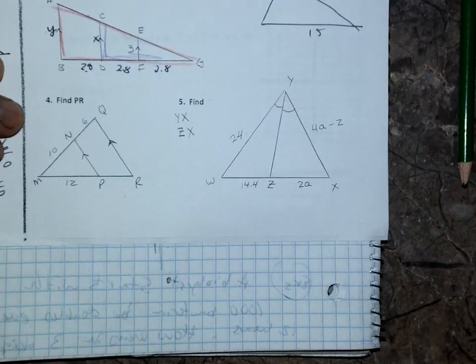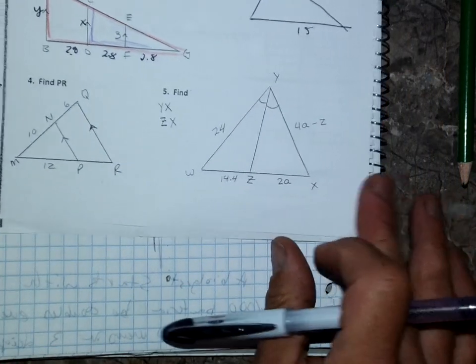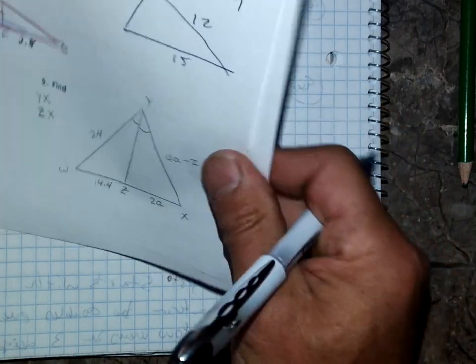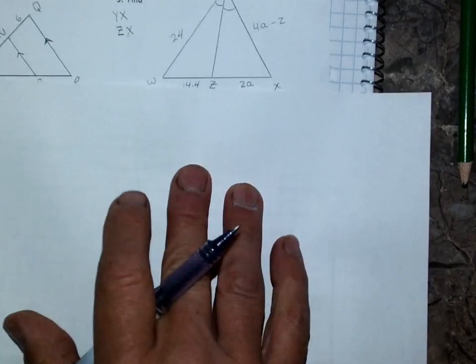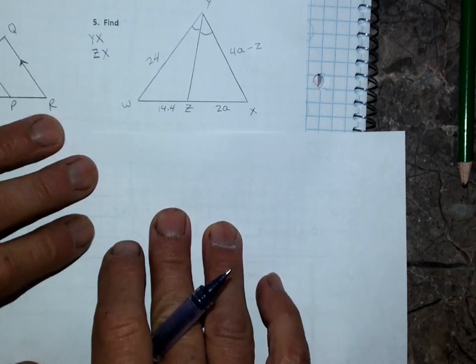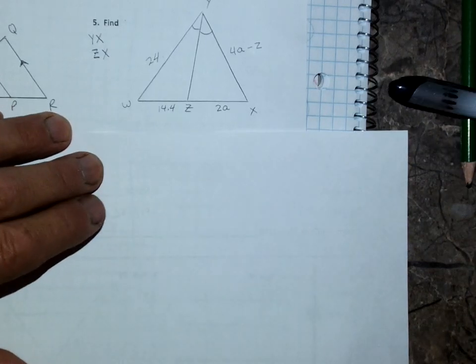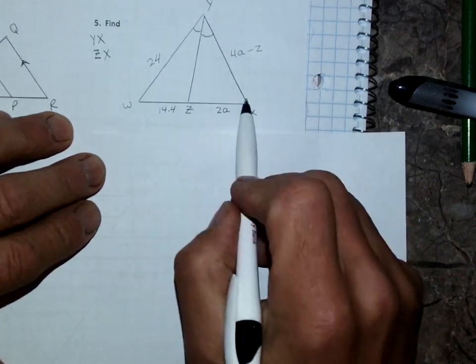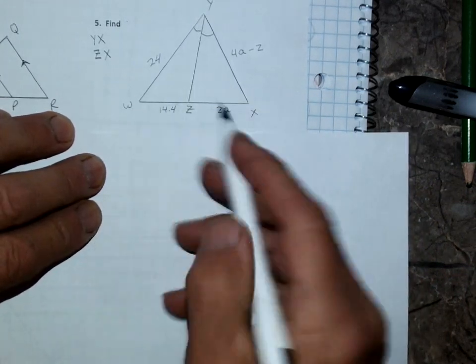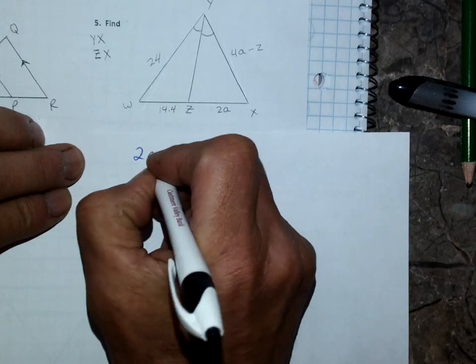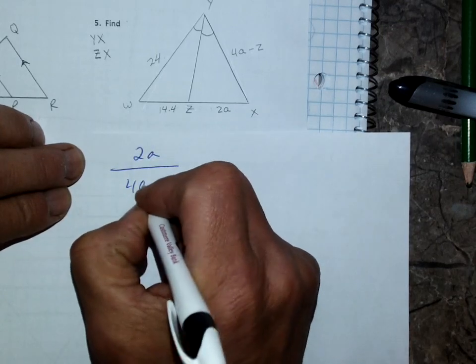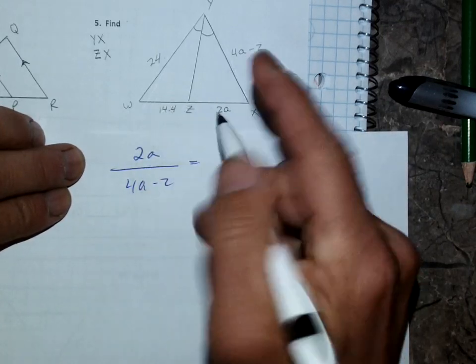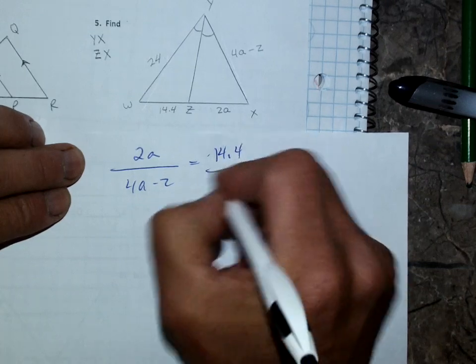Okay, number 5. I might do number 5 on a separate sheet of paper just because I'm going to run out of room. So maybe I'll do 5 here so you guys can see it because I'm not going to have room to do 5. So I'll do 5 on a separate sheet of paper. So if I do 5, let's see what I've got. Well, I know this side goes to this side as this side goes to this side. So I'll go 2a over 4a minus 2 equals 14.4 over 24.